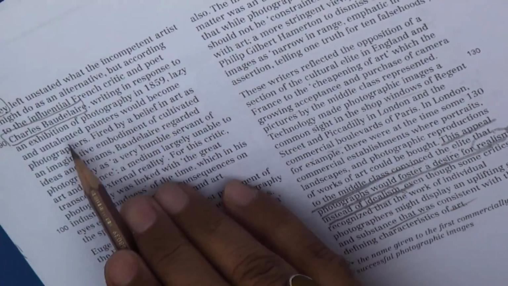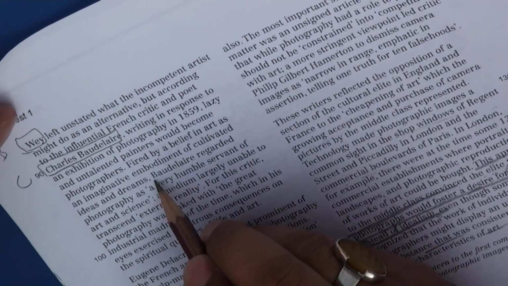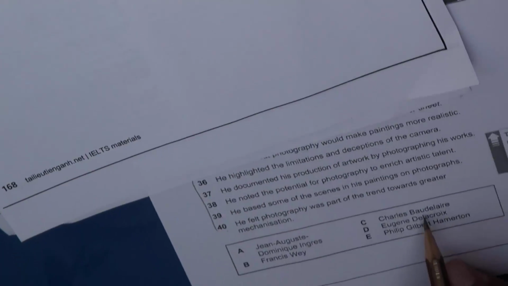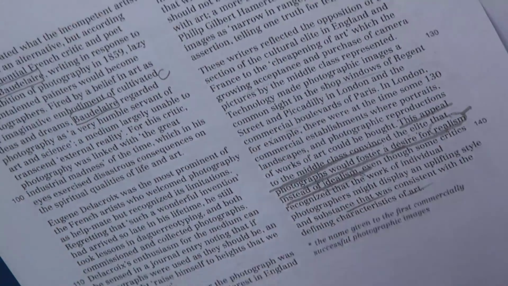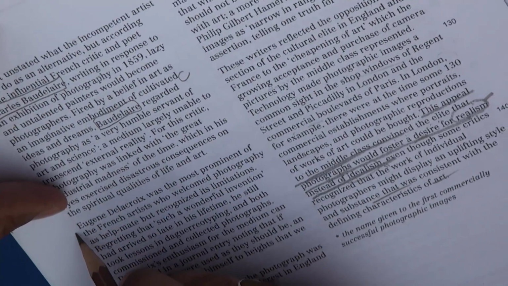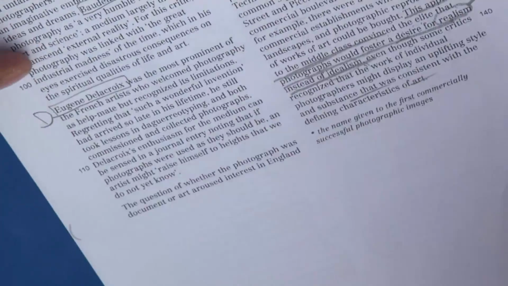Then we are having Eugene. Okay, Charles is going, and this is Baldry. Baldry is there. Yeah, Charles Baldry. C is again here. And then we are looking for Eugene. Okay, yeah, here is Eugene Delacroix, whatever. Okay, so that is D. D is here. Then we are left with Phillip.